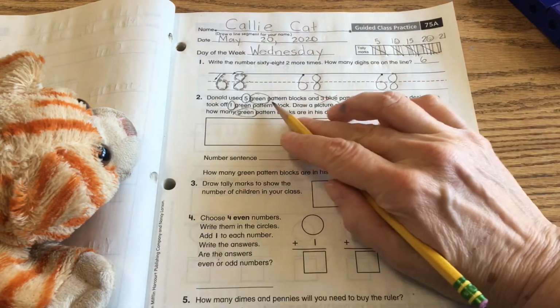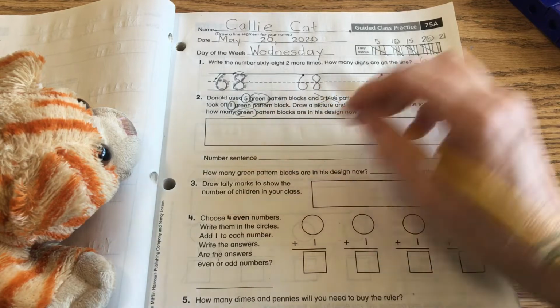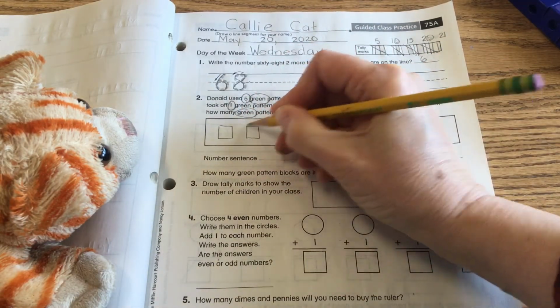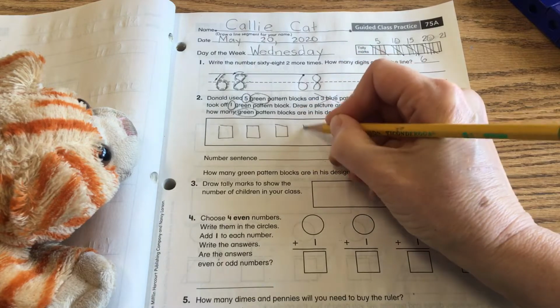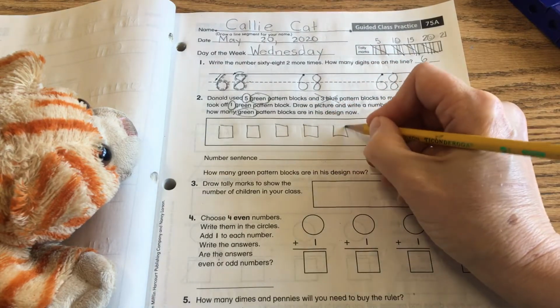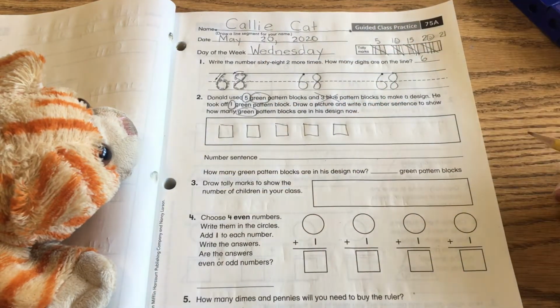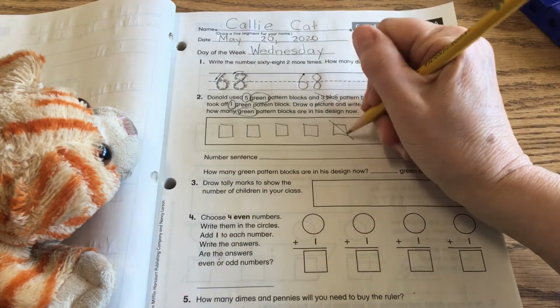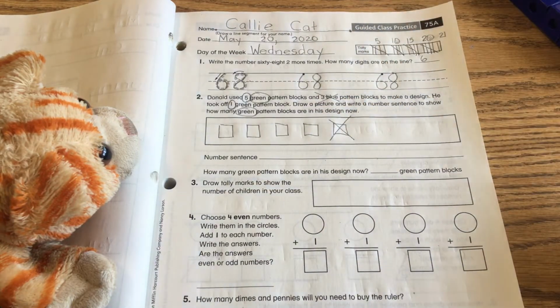So first we're going to draw 5 squares. 1, 2, 3, 4, 5. Those 5 represent the 5 green pattern blocks. Okay, he took off 1. So how do we show that we've taken away 1? We exit out. So now we want to know how many green pattern blocks are left.